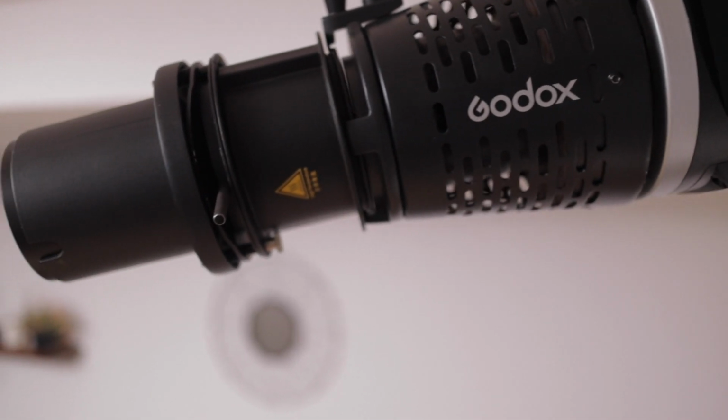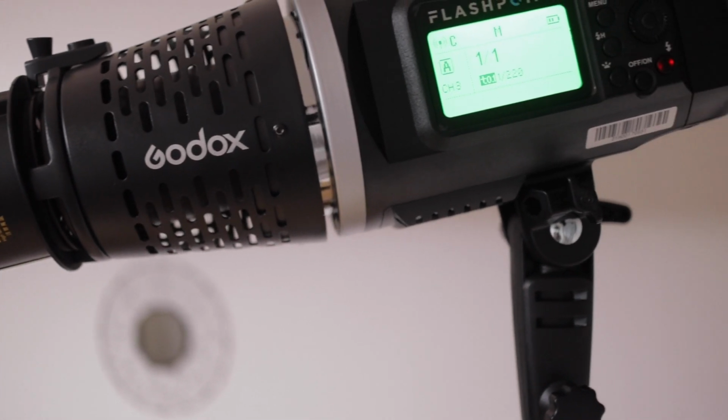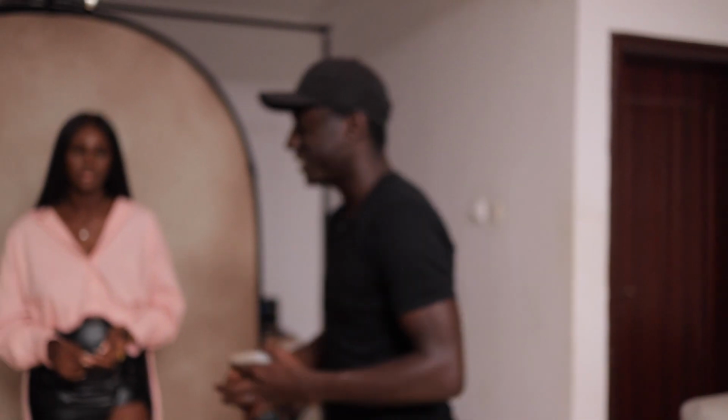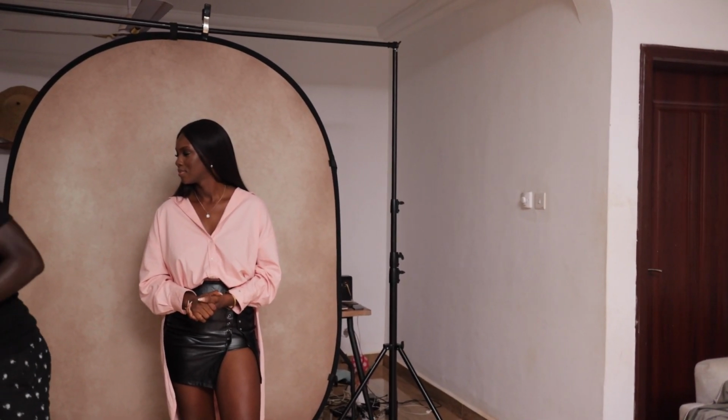And to sell this idea off even more, I have a second light. My second light is my Flashpoint Explore 600, and that one is being modified with my Godox snoot, and I have a gobo in there similar to this one. It's just going to cast a window shape onto our backdrop. So it's going to help sell the idea that it's some window light that is lighting up our scene.